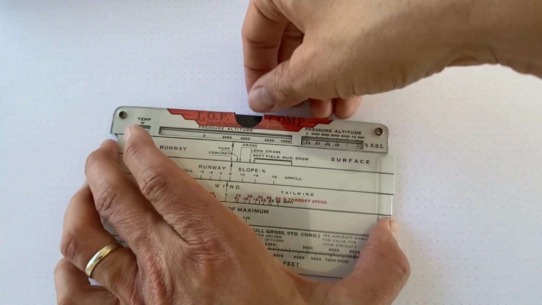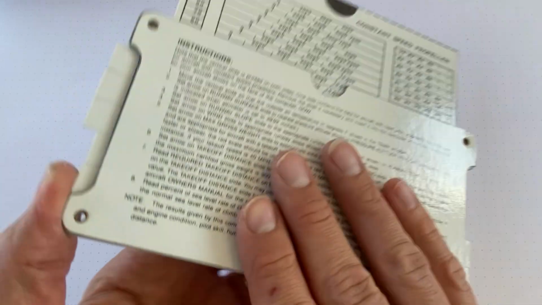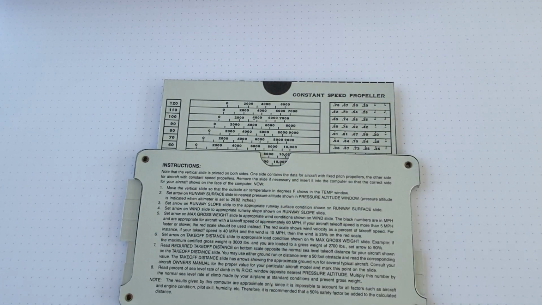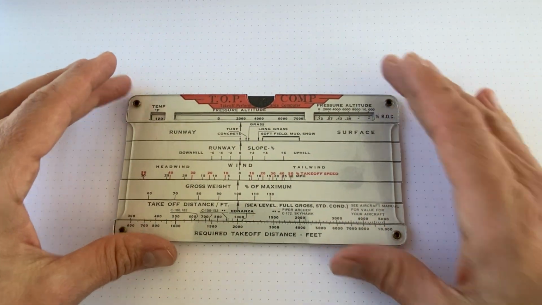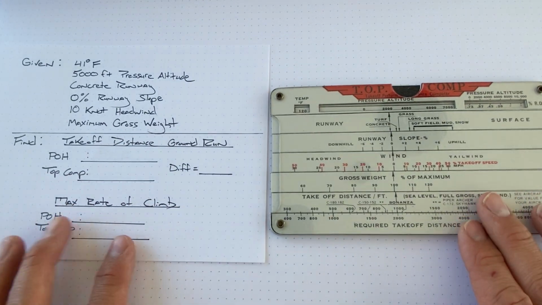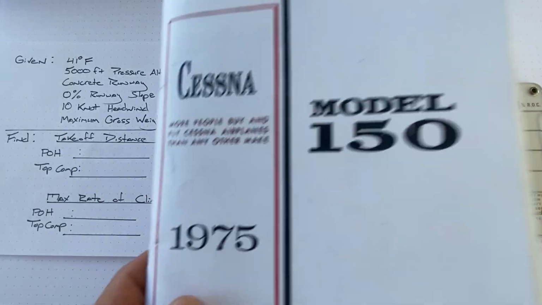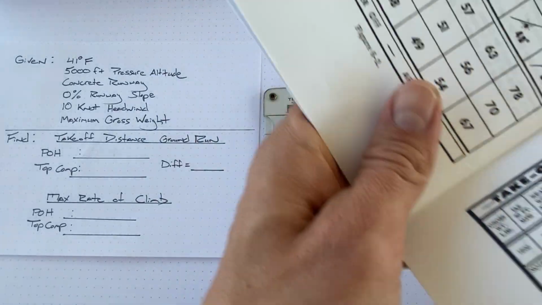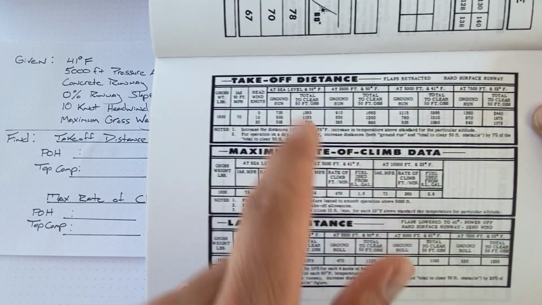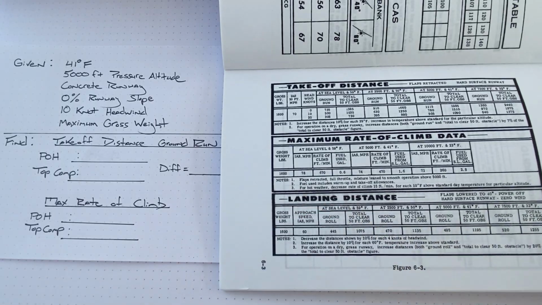Also, it's not evident, but there's a card here, and the card has two sides. So one side is for fixed pitch propellers and the other side is for constant speed propellers. And in order to see how this device was used, we will take a look at an example problem, and we will compare the results of the TOPCOMP performance computer to the way that pilots would normally derive this information, which is looking at the pilot operating handbook. Today we'll be looking at a Cessna 150, and in particular the takeoff distance table that is present in that handbook. So let's just find the answer the way we would traditionally, and then we'll use the TOPCOMP.